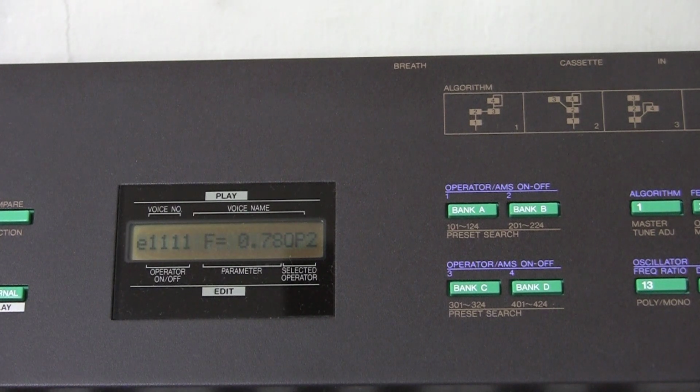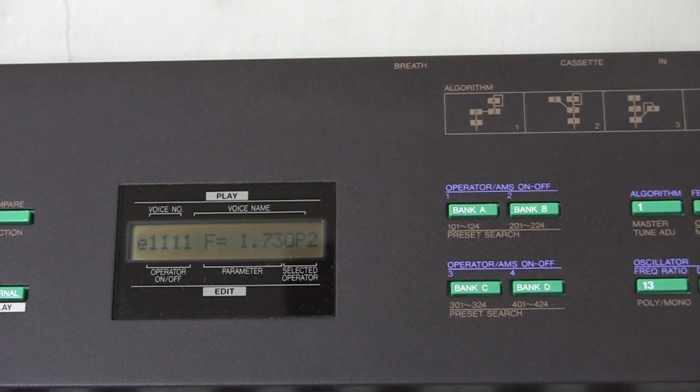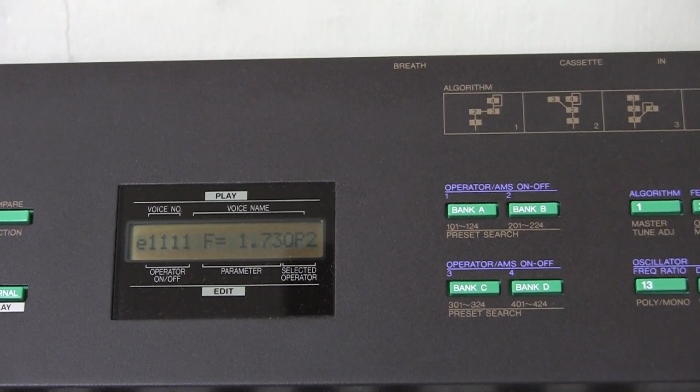Now we're introducing inharmonics. So anything other than a normal, nice, even division between the ratio of the carrier and the modulator is going to produce these inharmonics. Here we have 1.73 to 1. So if that's your thing, you can go for it.